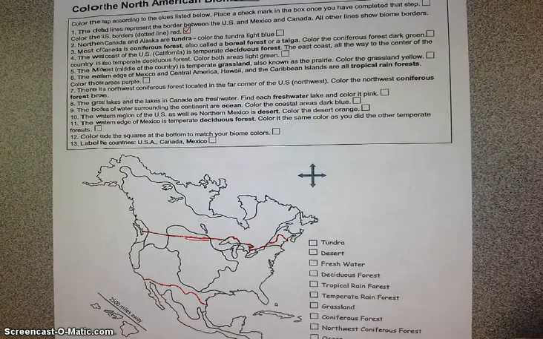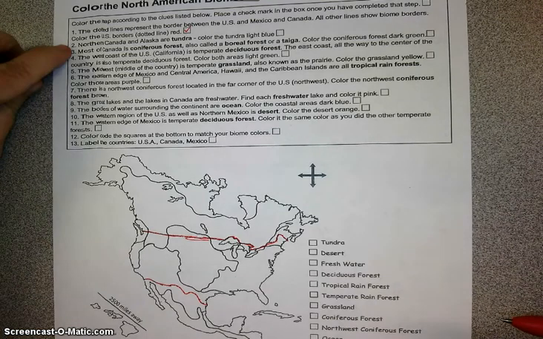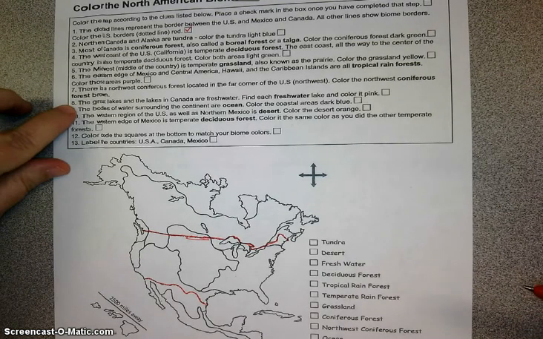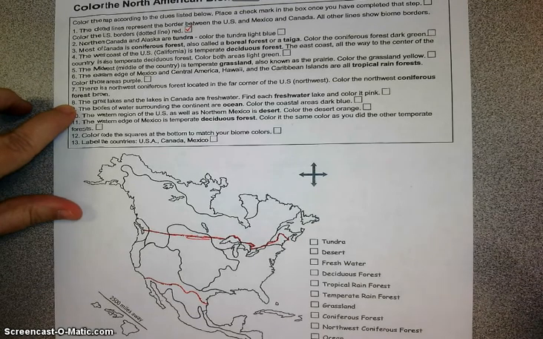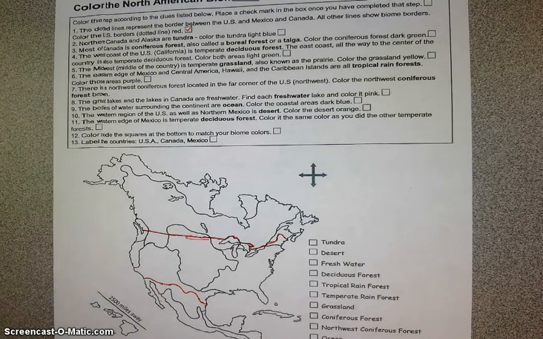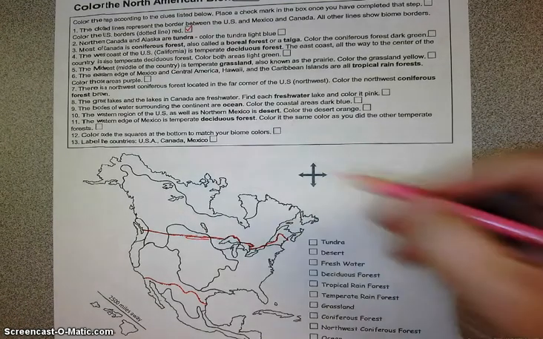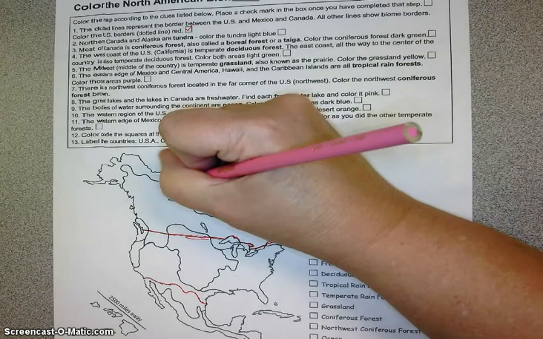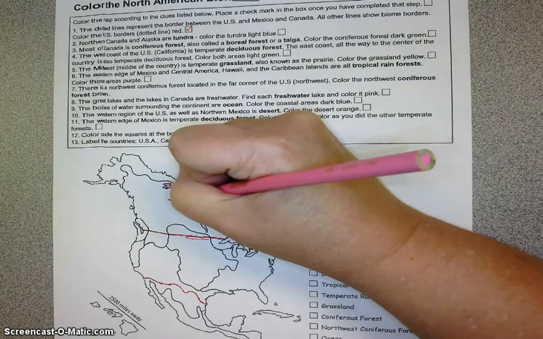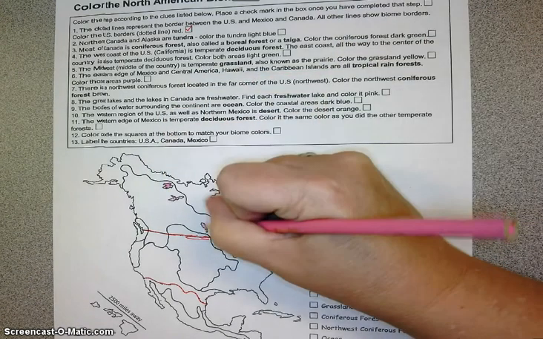We're finished with that. Now, the next step is supposed to be number 2, but we're actually going to go down to number 8. It says the Great Lakes and the lakes in Canada are freshwater. Find the freshwater lakes and color them pink. Because sometimes people tend to color over the lakes, I think it's a good idea to color these first. So here is a lake in Canada. I don't know its name. Not real sure about those.